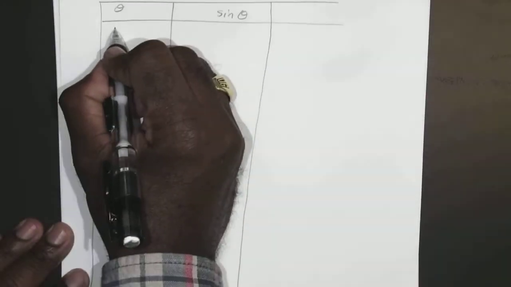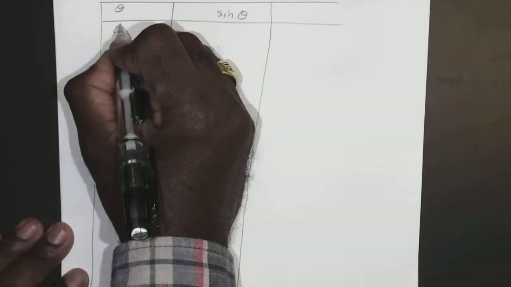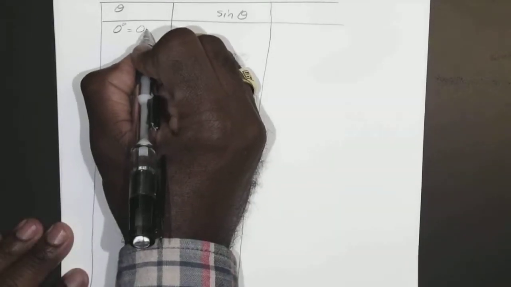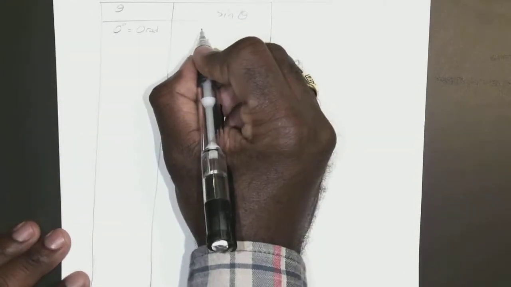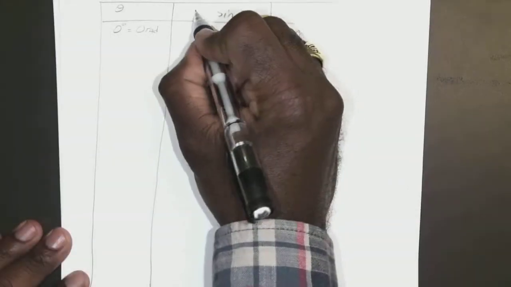Okay, so we know that if theta equals 0 degrees, which is the same as 0 radians, that sine of 0 is equal to 0. Because remember, your y is equal to sine of theta.